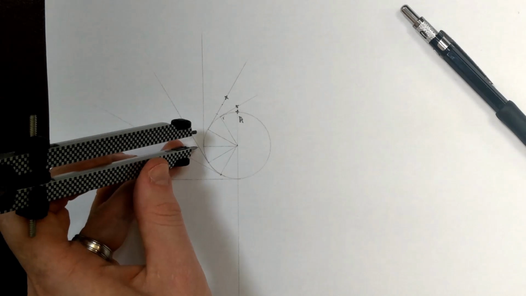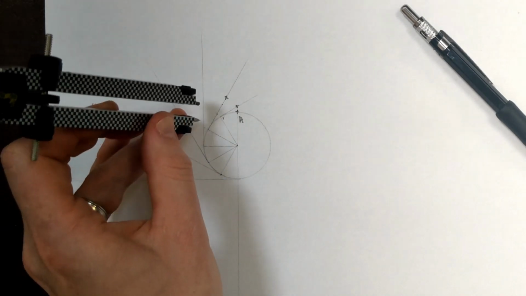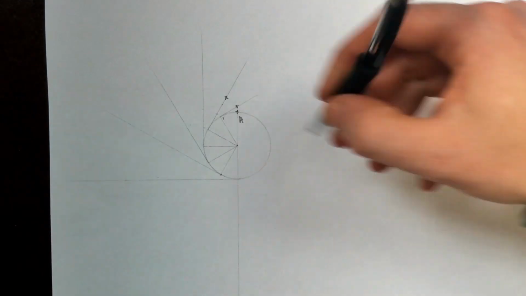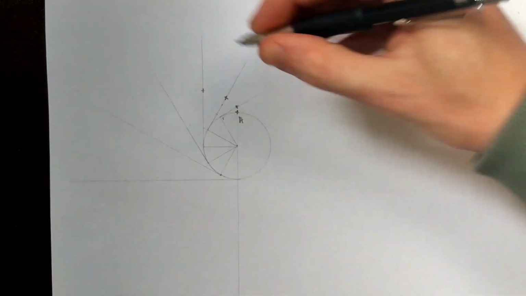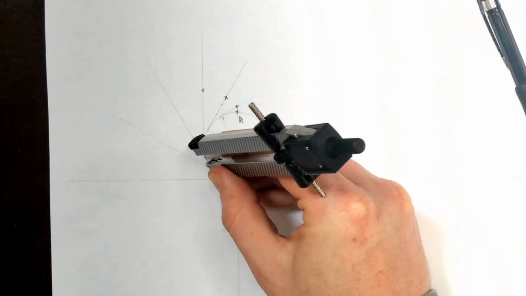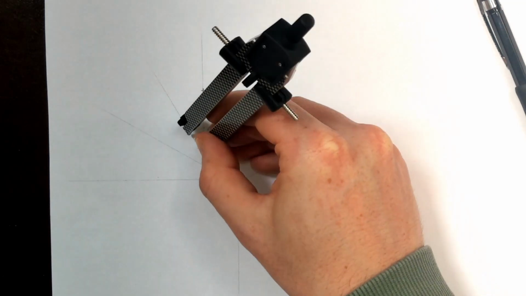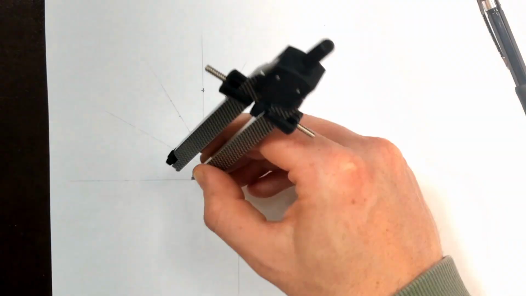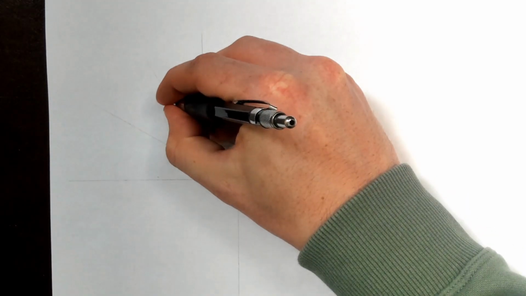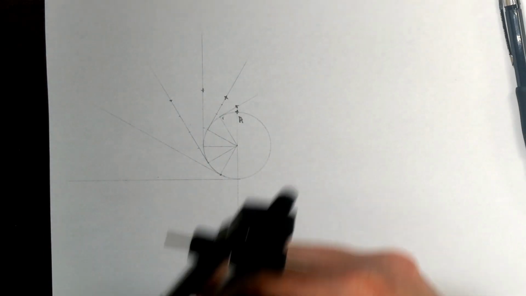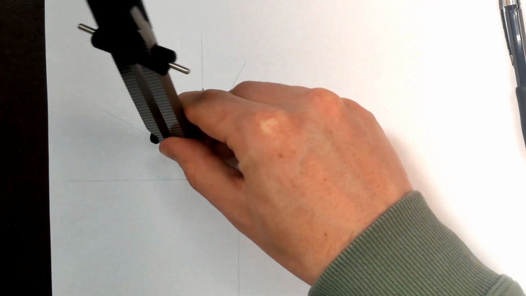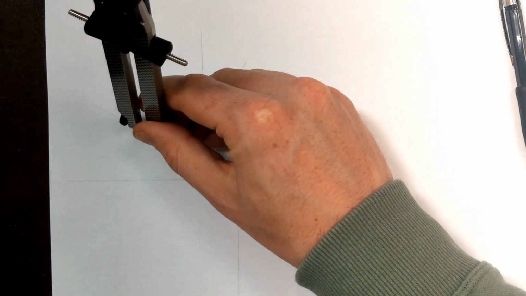On the third one I'm going to mark 3. So 1, 2, 3. There's the third point of my involute. Then 1, 2, 3, 4. You get the idea with this now. There's the fourth one, and then 1, 2, 3, 4, 5, the fifth point.